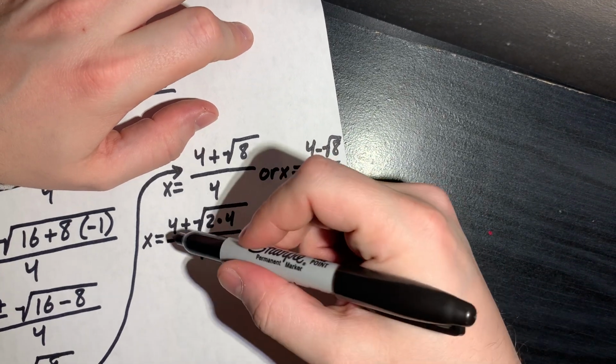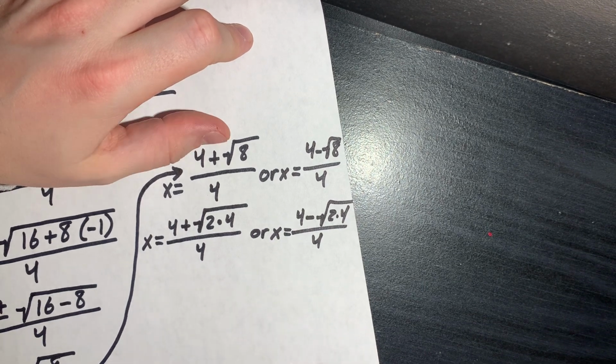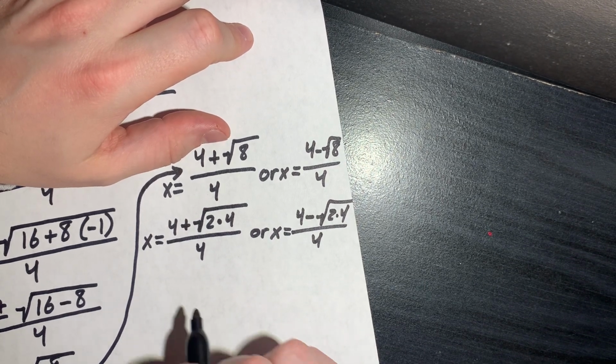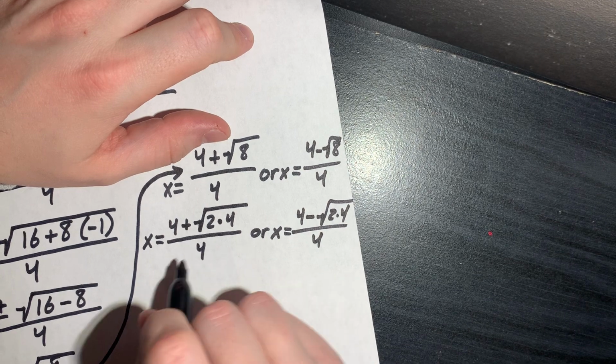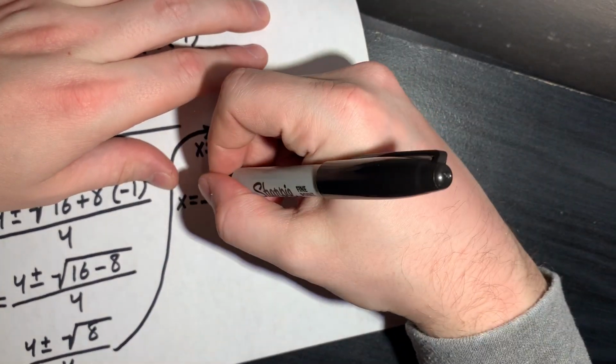And also, since we have a 4 here and a 4 in the denominator, those cancel because 4 divided by 4, of course, is going to be 1. So now we can break this up and get rid of those.